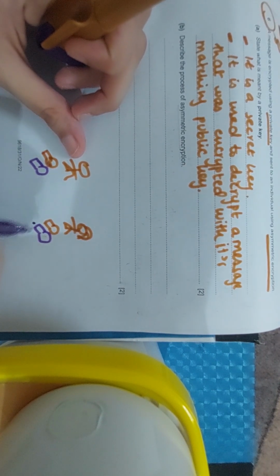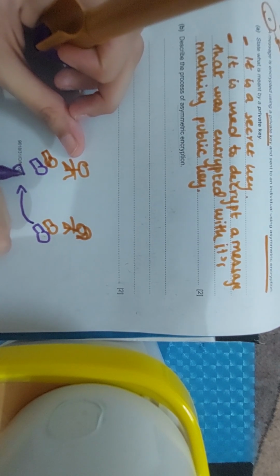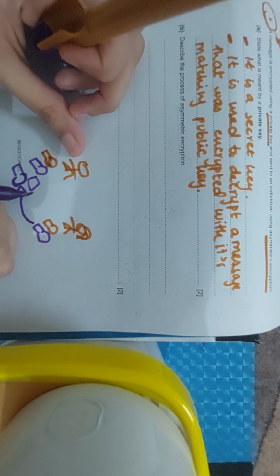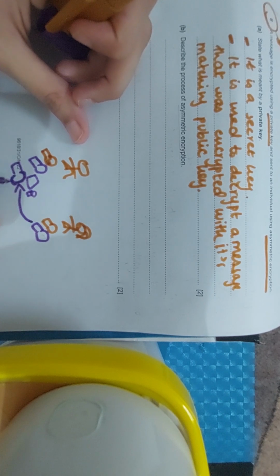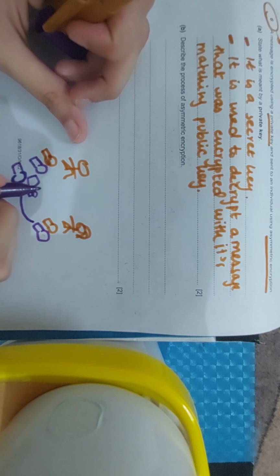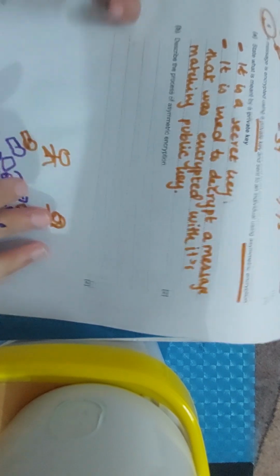So this key, which is of this person, goes over here and it is used to encrypt that message. Say this was the message and it's locked now. It is used to encrypt this message, and when this message is sent, it is decrypted with its matching private key.